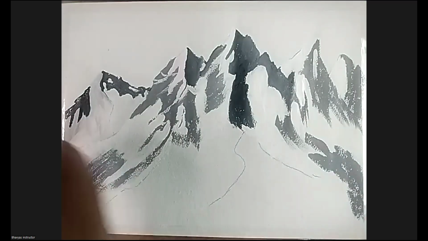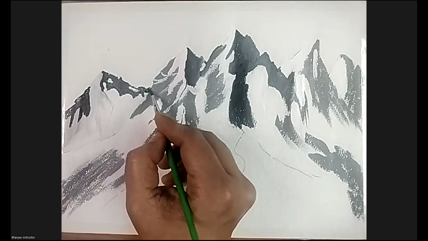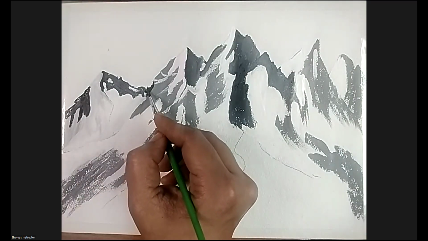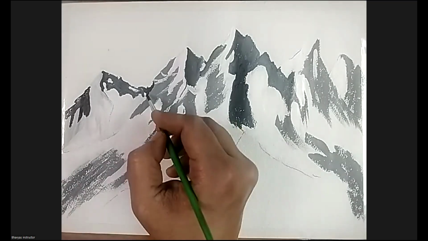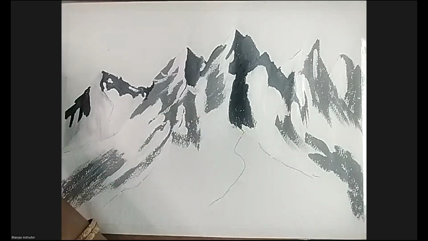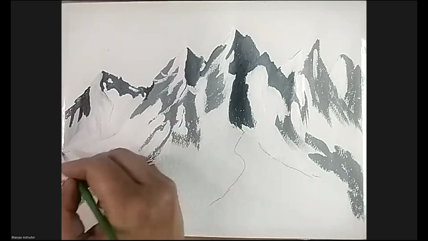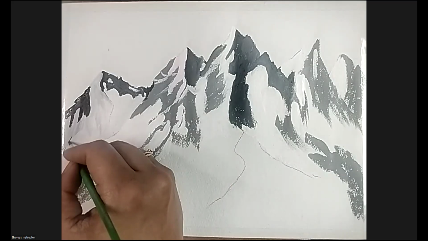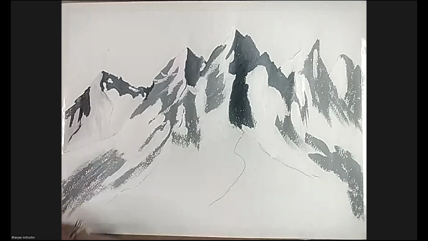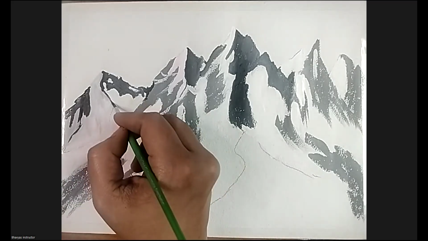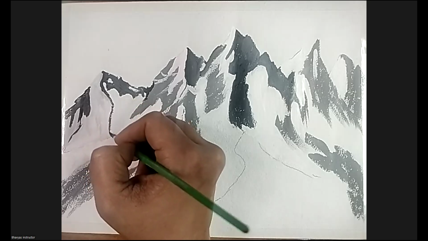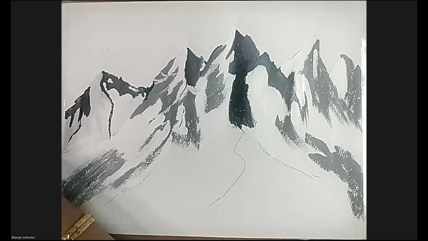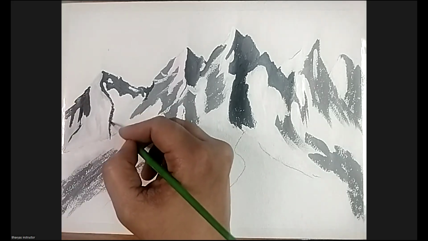So this part here, there will be some deep shadow. So you need to define with deeper dark color. Okay. So how to define the colors in the deeper value? It will come with observation only. Okay. There won't be any other easy way. It will come through observation.